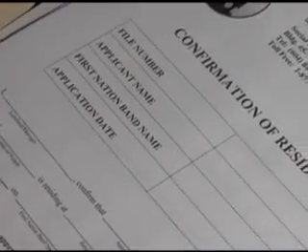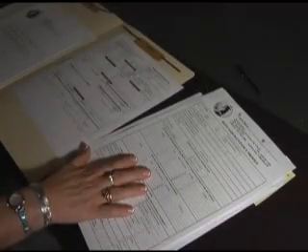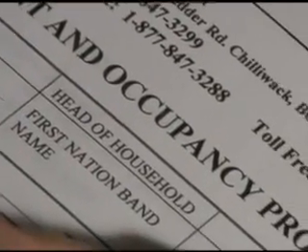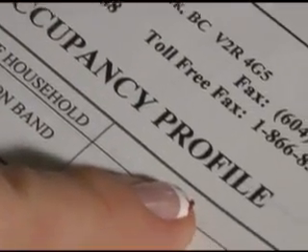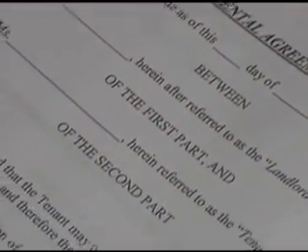The next one we need from the band office is confirmation of residence. This can be the band office or their landlord. We just need to make sure that we know that they're living in that house. If it's CMHC, this is the one that we're going to need. Rent and occupancy profile. If it's a private rent, then you need a rental agreement. Also make sure that you have the ownership papers to go with this.